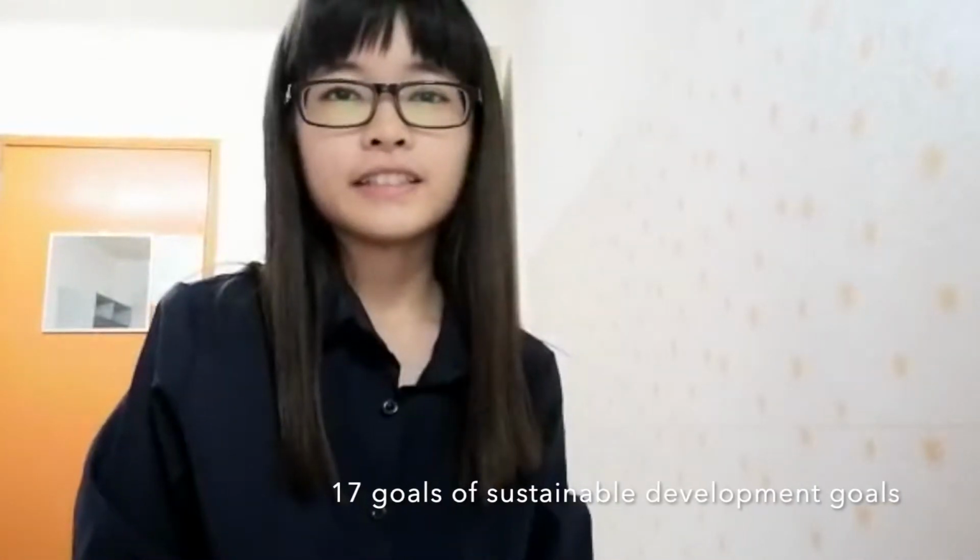The United Nations General Assembly adopted the Sustainable Development Goals on 15 September 2015 in Rio de Janeiro, involving 194 state members. There are 17 goals with 169 objectives. The 17 goals of the Sustainable Development Goals.